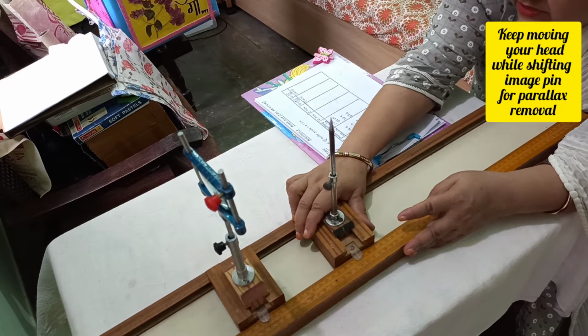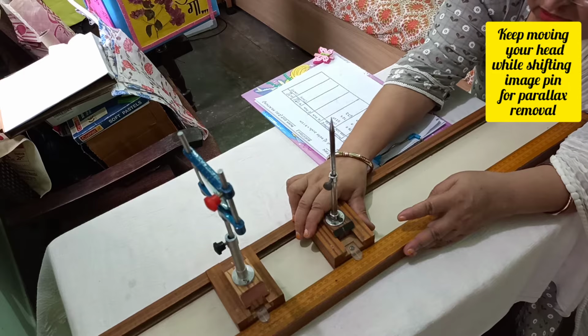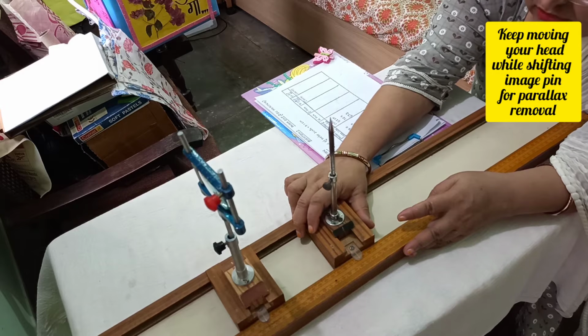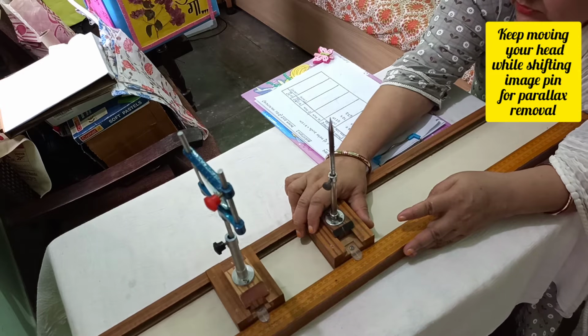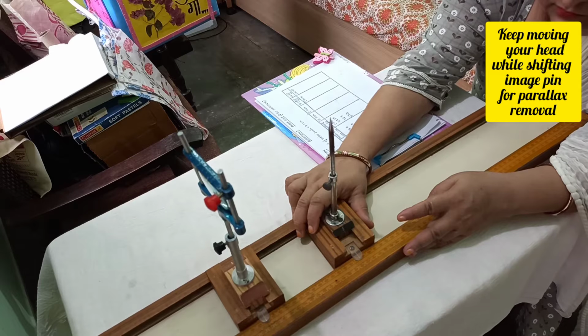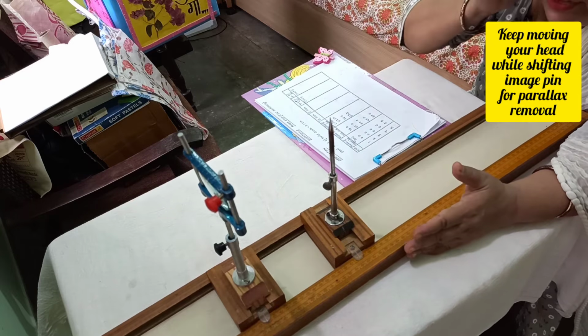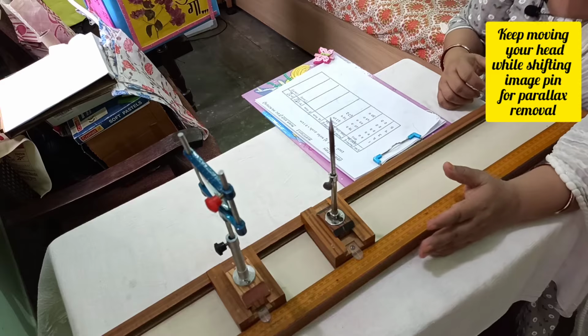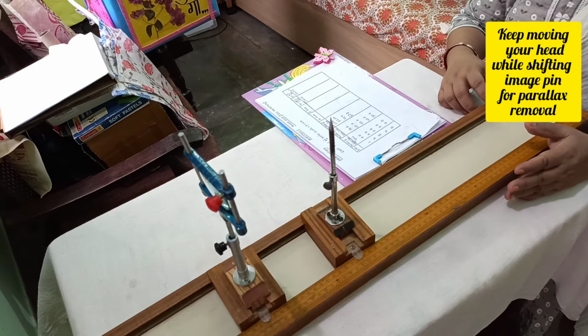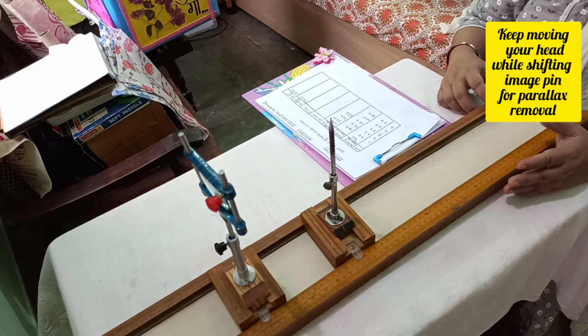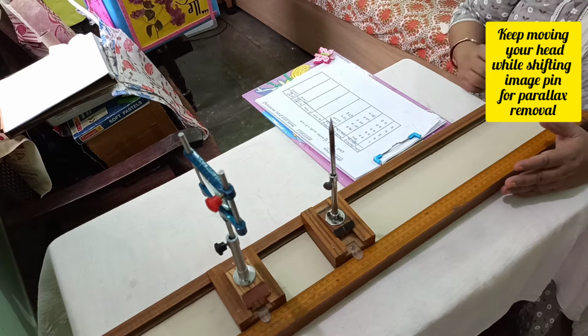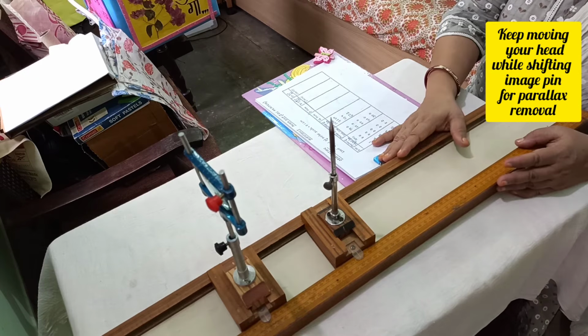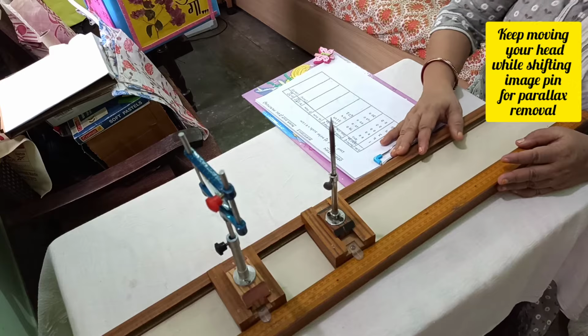Actually, if practice is good, the parallax removal is a few seconds' work. And then place your head at sufficient distance and cross check that parallax is removed, and yes, parallax is perfectly removed.